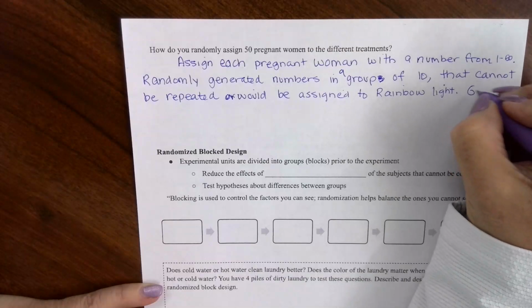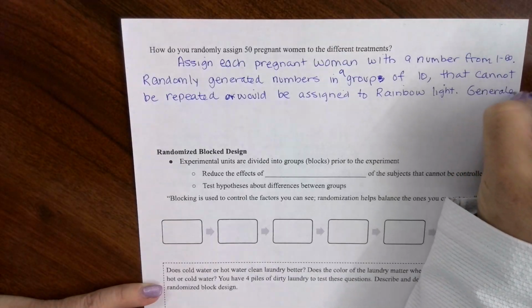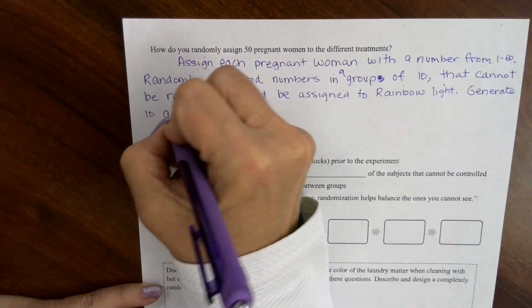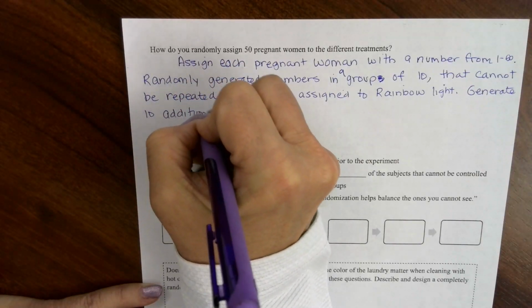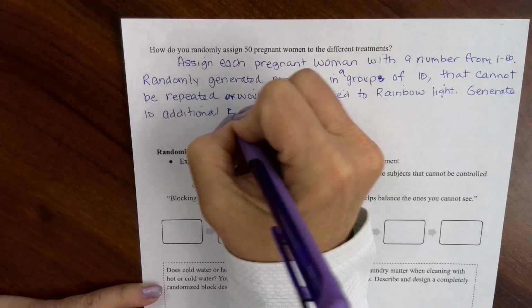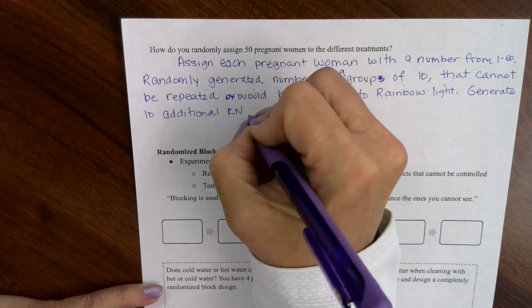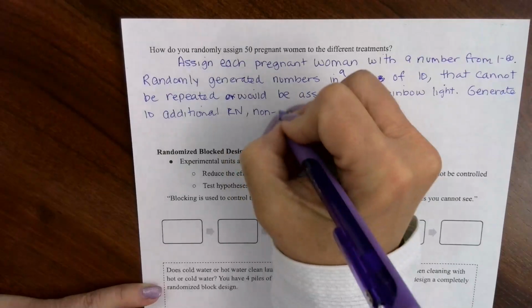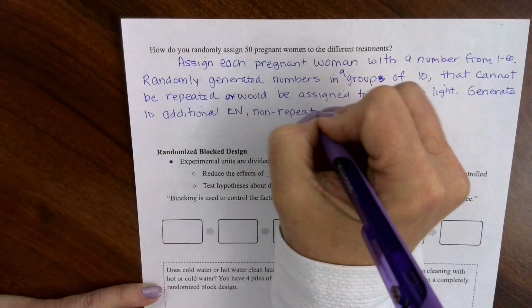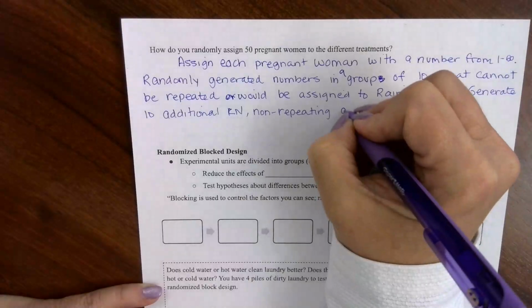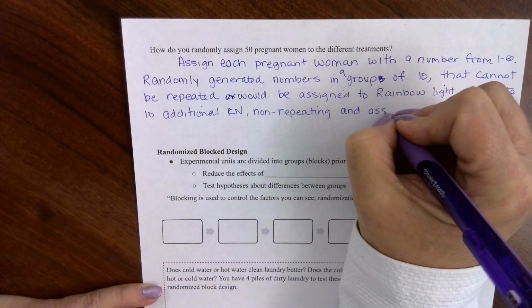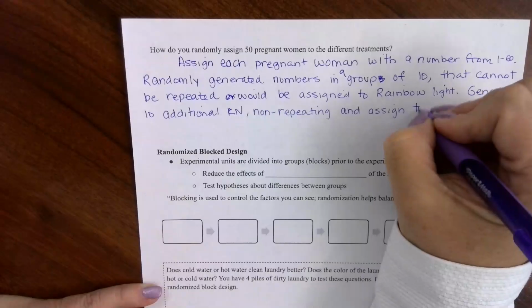All right, then I would say generate 10 additional random numbers, non-repeating, and assign to Nature Made.